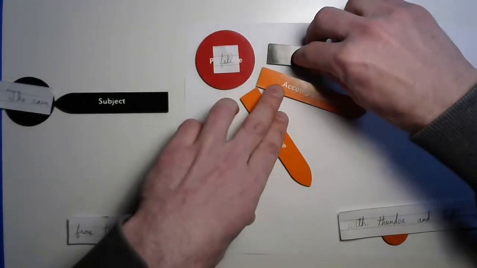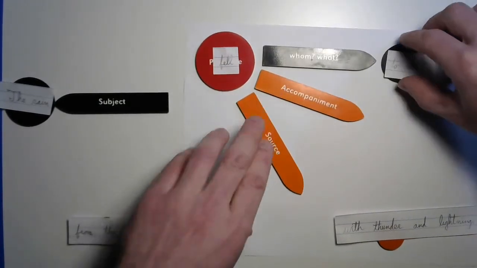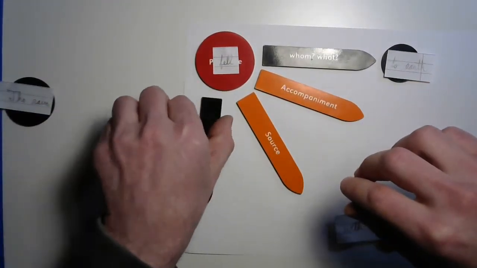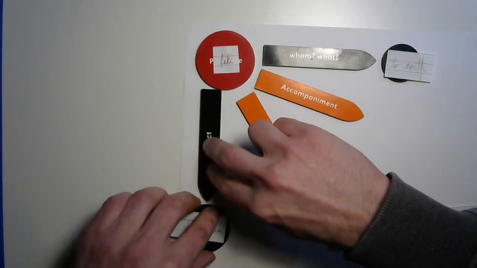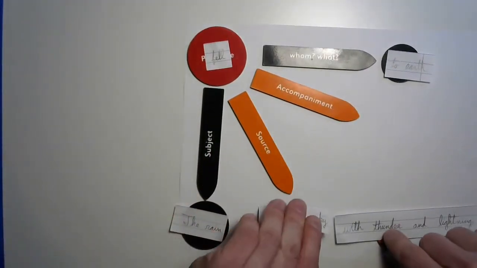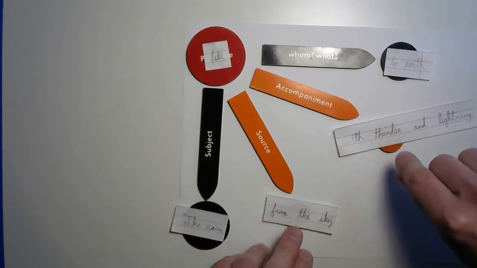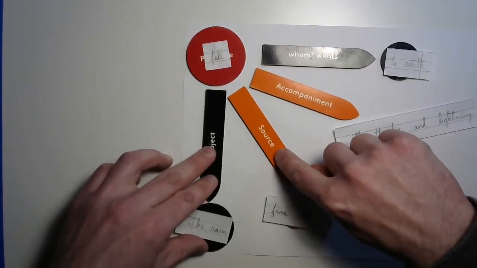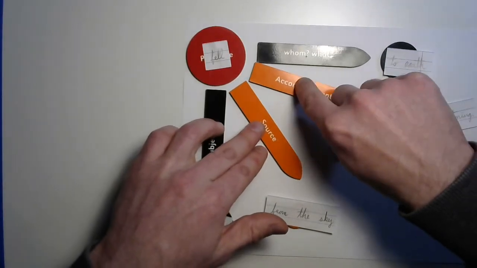So I am going to have to be a little bit creative with my placement. All right. That looks pretty cool. It almost looks like lightning and thunder coming out of the sky, or maybe the sun.